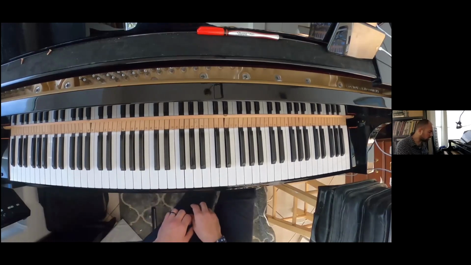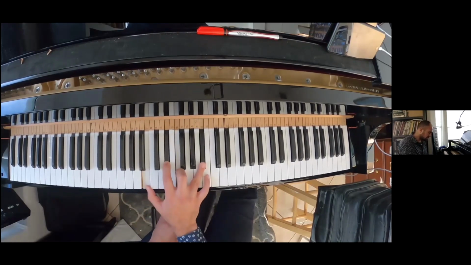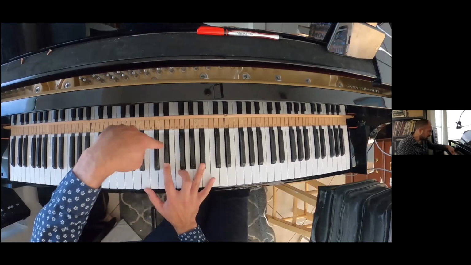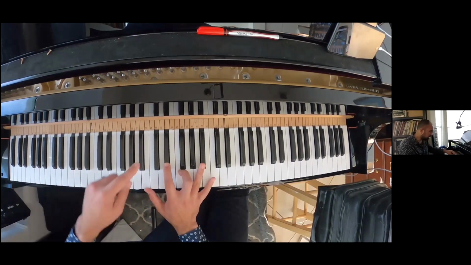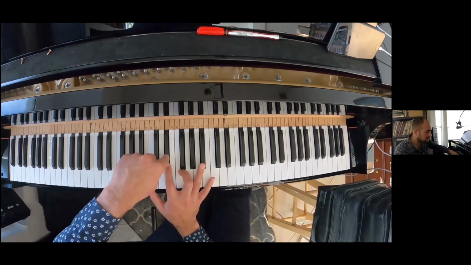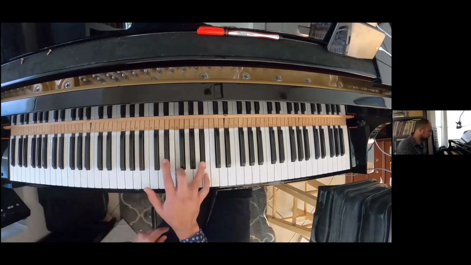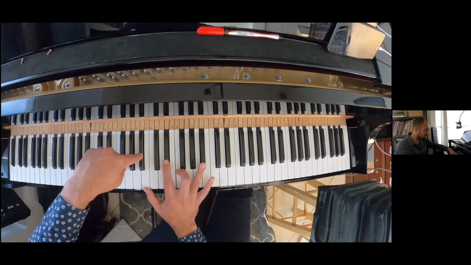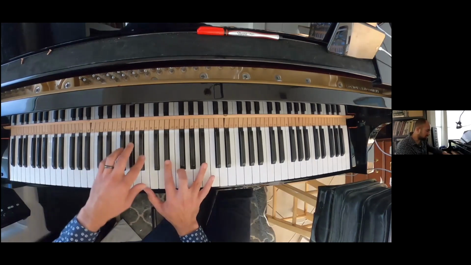We can also do this, which is like your, in G7, this would be your flat 13 and your sharp 9. It's 4 notes, right? So then you can double the top.